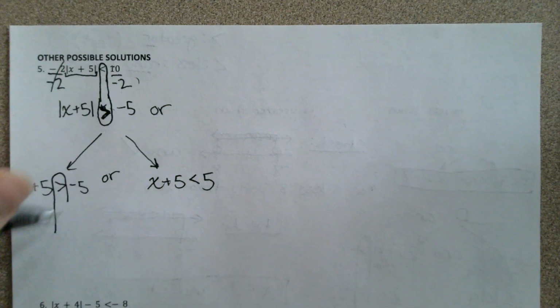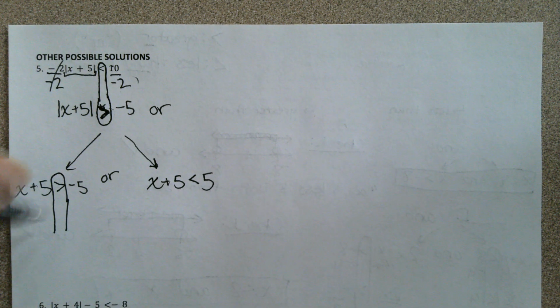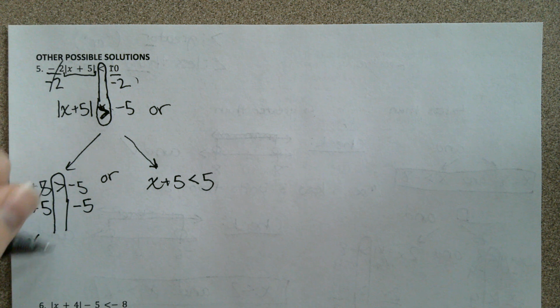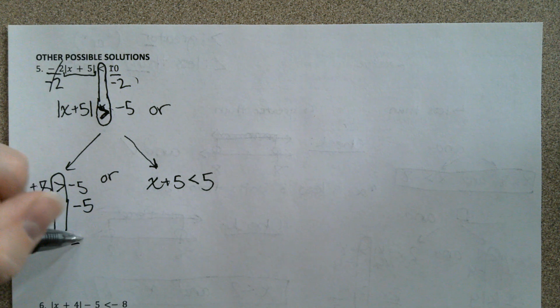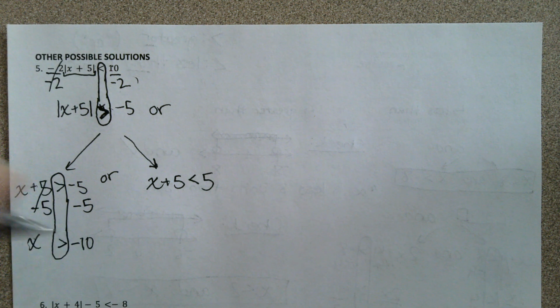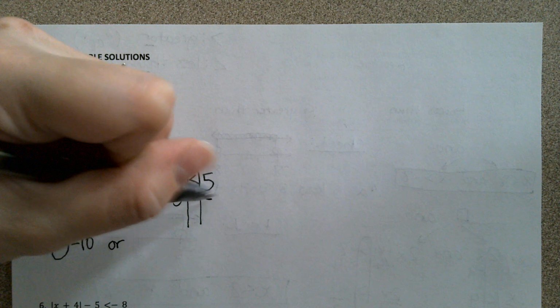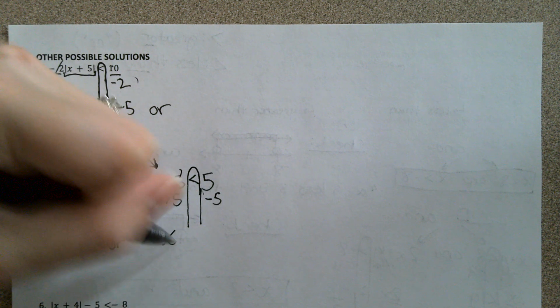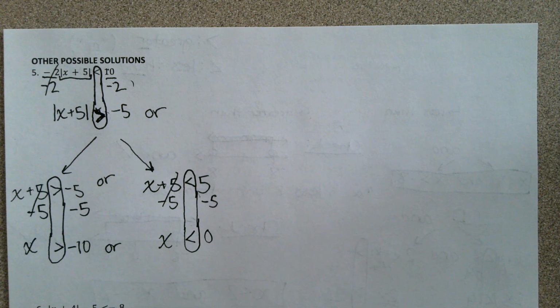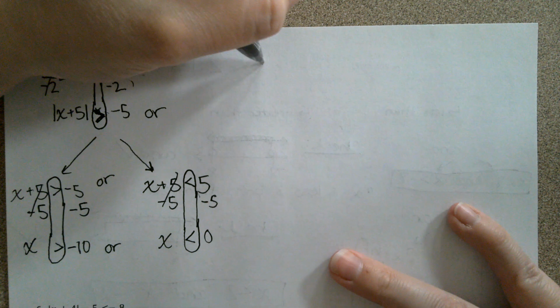Solving for x will be very quick. Just subtract the 5 over. X is greater than negative 10. Or subtract the 5 again. X is less than 5 minus 5, 0. Now we check.